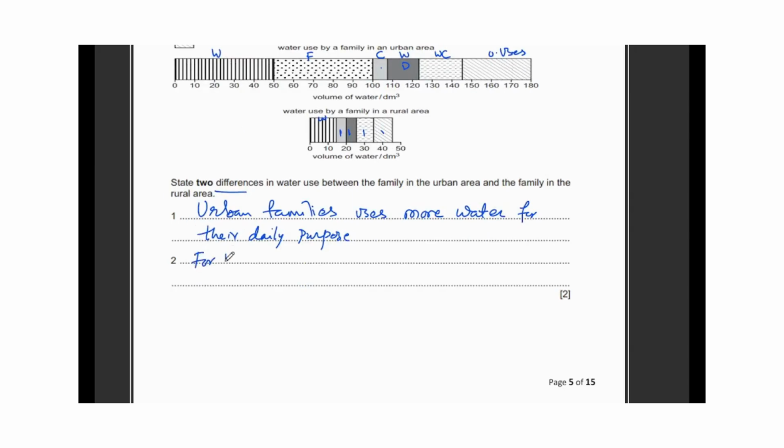For washing clothes, urban family uses more water than rural family. This is like 25 to, let's say, 35. So this is like 10 here, right?